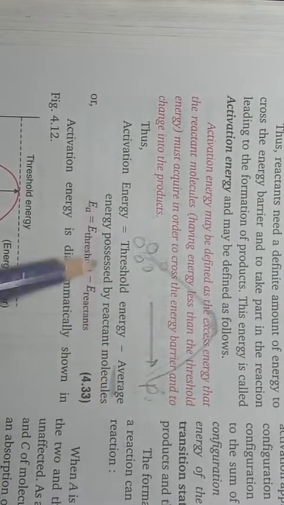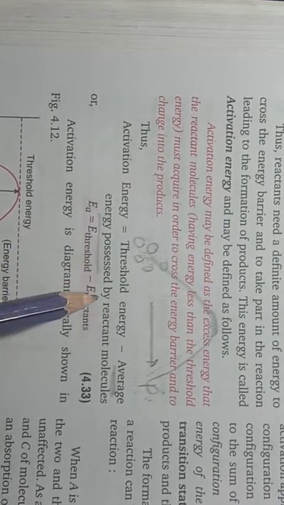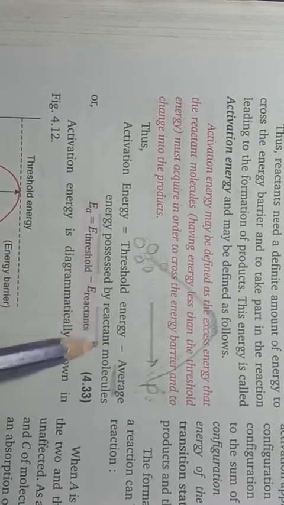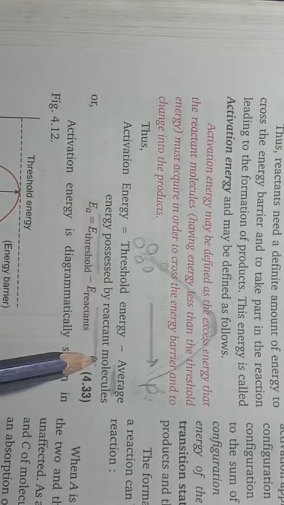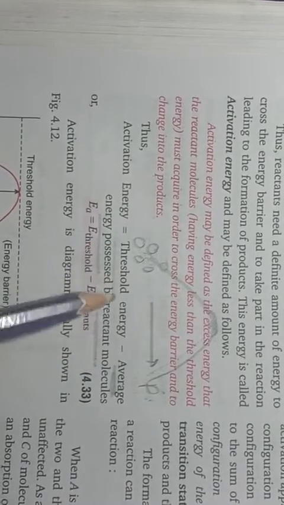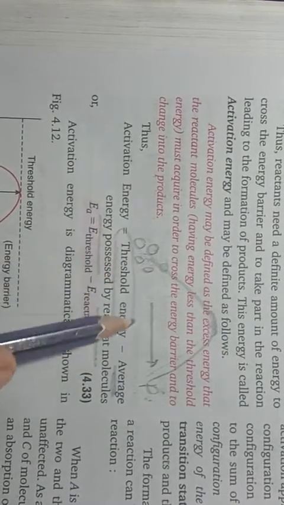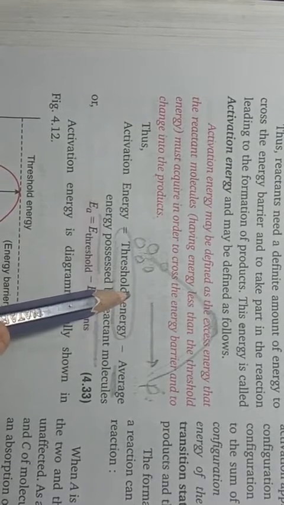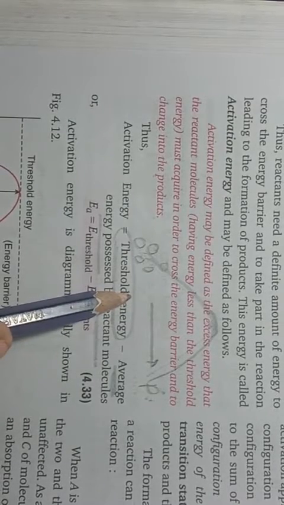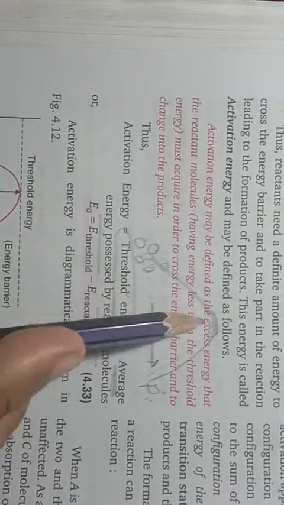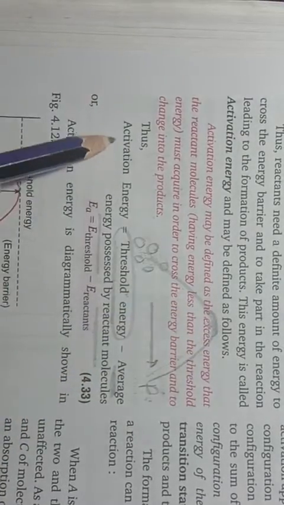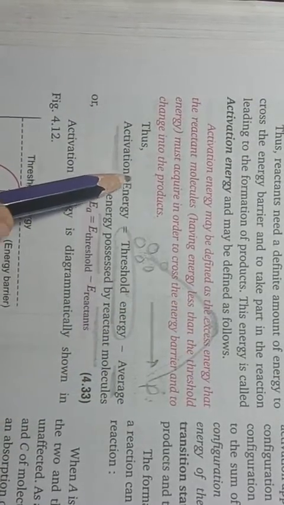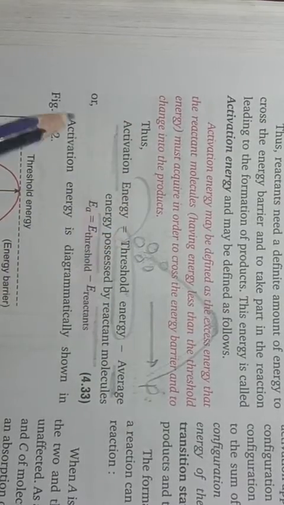So the average energy is what the reactant molecules already have. Okay, and threshold energy is the minimum amount of energy which is required to cross this energy barrier. And the activation energy is provided from outside.